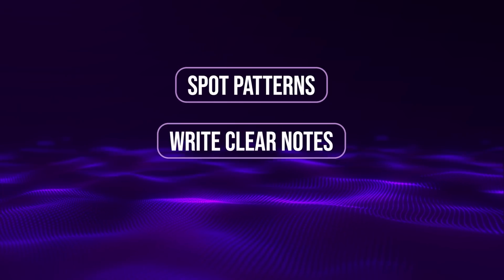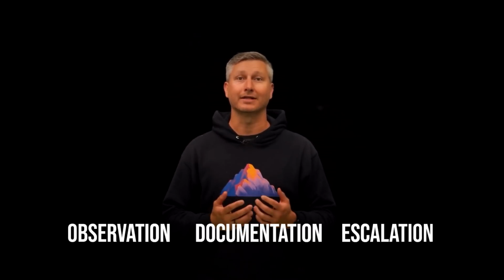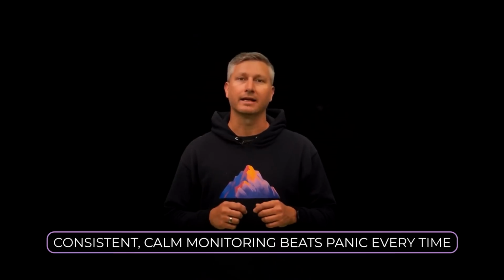Before we wrap up, remember this. You don't need to understand every technical detail to be effective at shadow AI detection. You need to spot patterns, write clear notes, and know when to escalate. That's exactly what good SOC analysts do every day with all kinds of security signals. Pick one detection approach, get comfortable with the signals, then expand your skills from there. The AI landscape changes quickly, but the fundamentals of good SOC work, observation, documentation, escalation, stay the same. Stay observant, keep learning, and remember, consistent, calm monitoring beats panic every time.